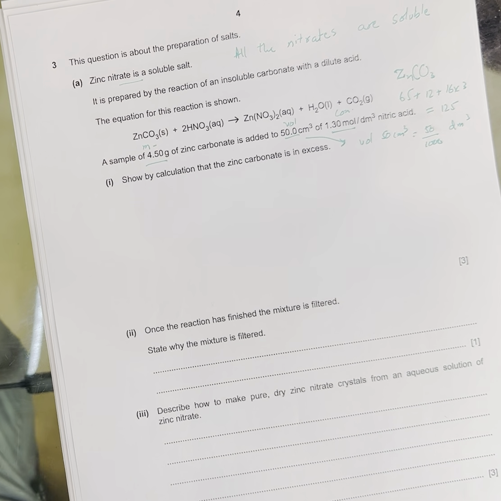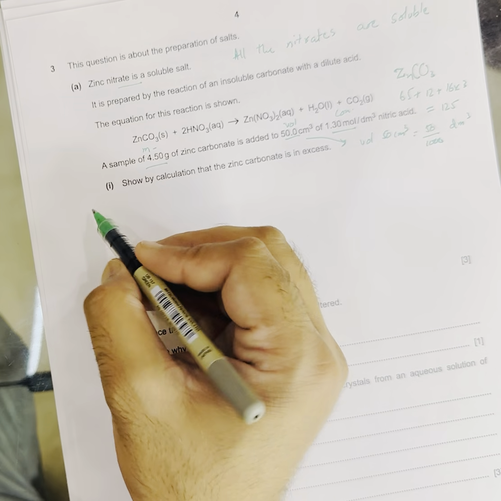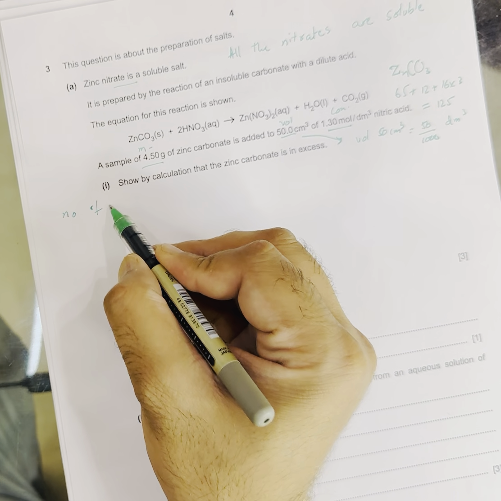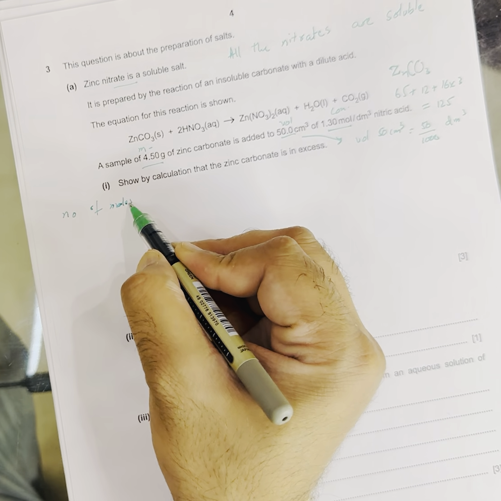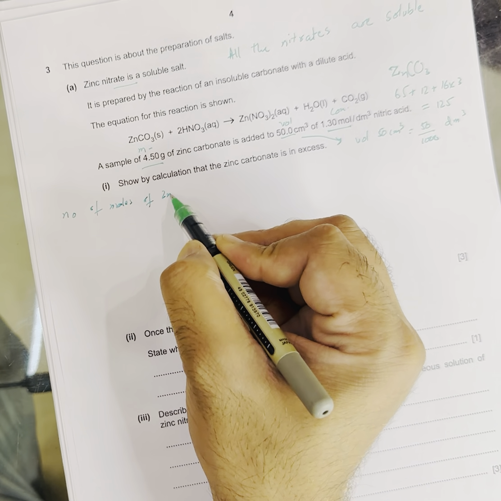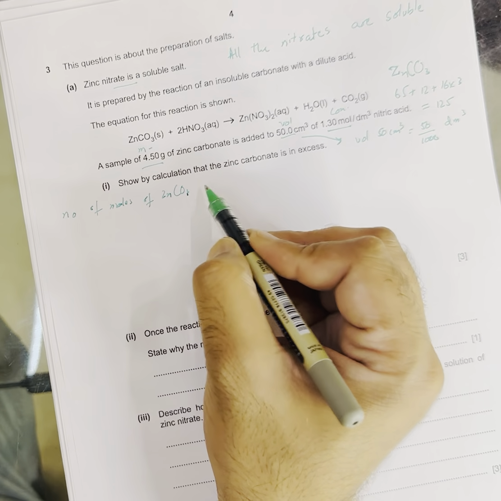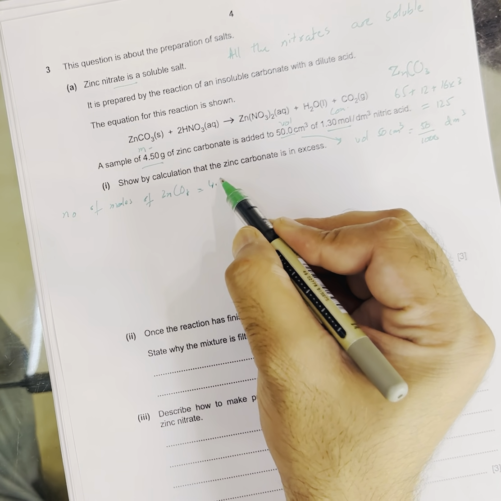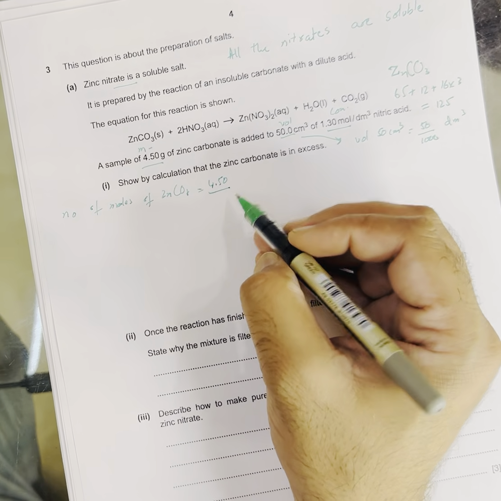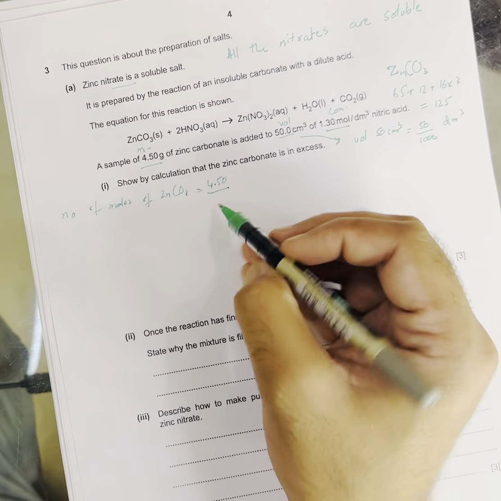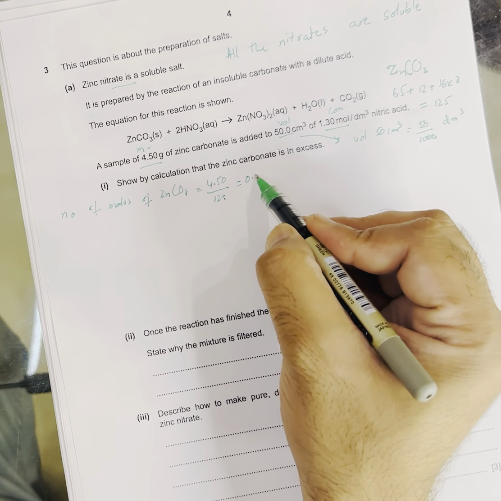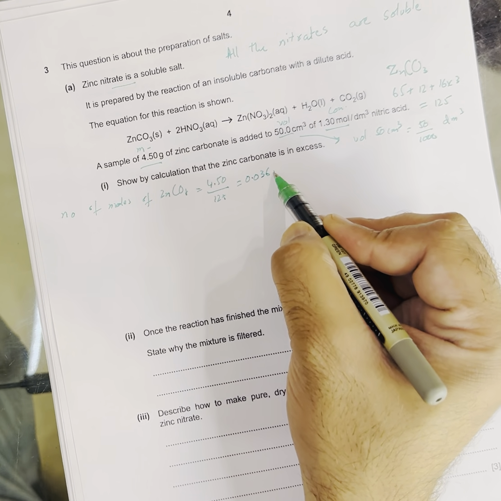First we need to find the number of moles of zinc carbonate. The number of moles of ZnCO3 would be mass divided by molar mass. 4.50 divided by 125. The answer would be 0.036 moles.